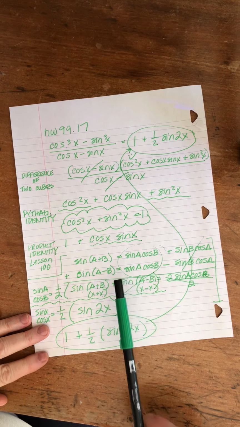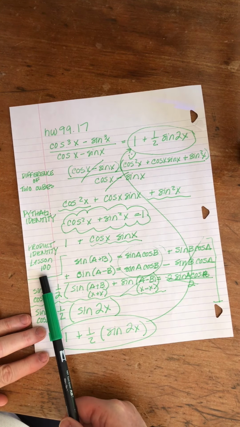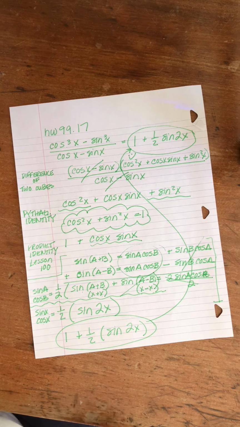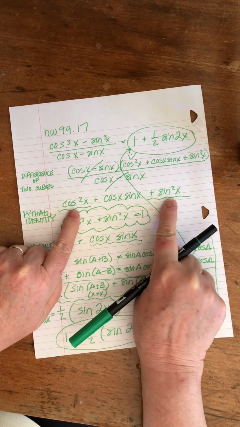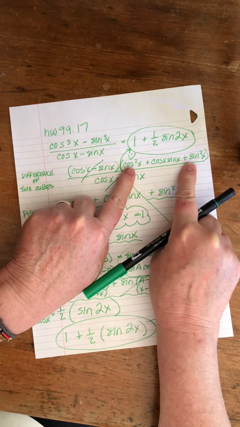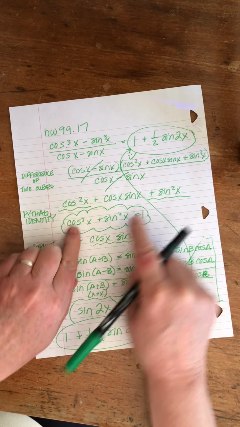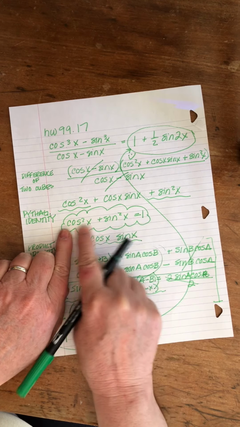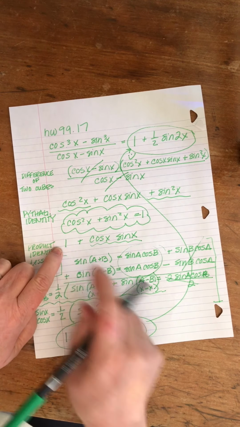That's really the part, again, I'm confused because this is lesson 99, but we learned how to do this in lesson 100. So what's up with that? But hopefully I answered your question, which is way back here about the Pythagorean identity, those two pieces together after we factored the difference of 2 cubes. Then we had those 2 pieces, we put them together per the Pythagorean identity and got a magical 1.